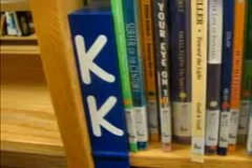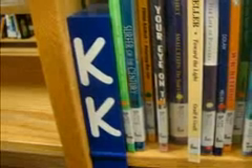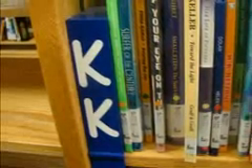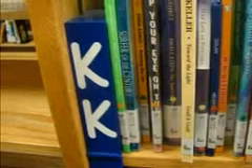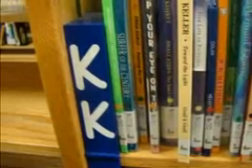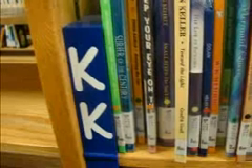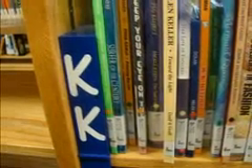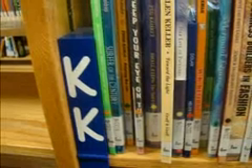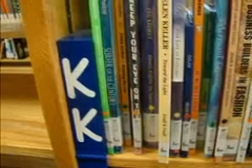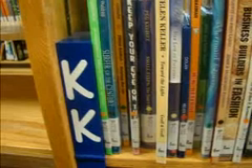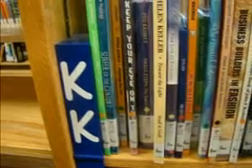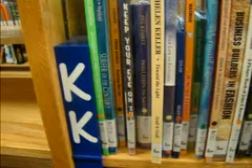Now it is time for us to visit the biography section. A biography is a true story of someone's life, written by someone else. In this section, we will find stories about presidents and inventors, actors and athletes, and lots more people you have probably heard of. Biographies are housed within the nonfiction section, but are all grouped together with their own call number, 921 in the Dewey Decimal System.